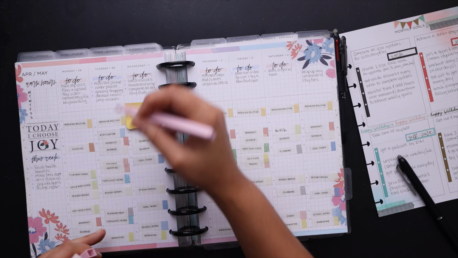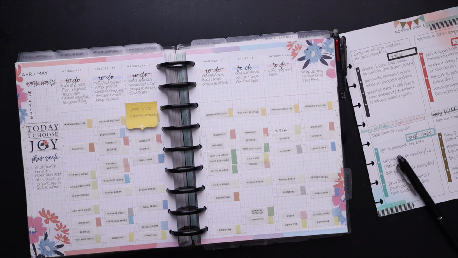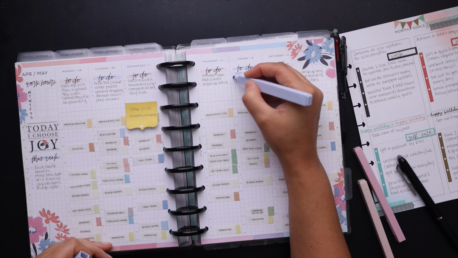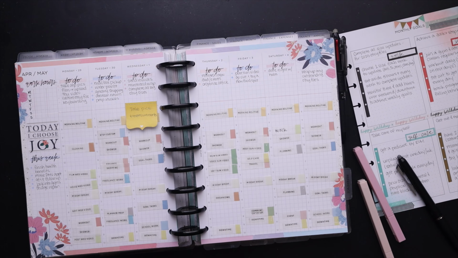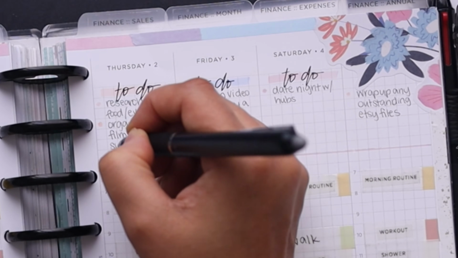Basically, that's how I approach it. Then on the next week, I'll do the same process of adding in those goals each week and time blocking time in so that it's a fluid system.